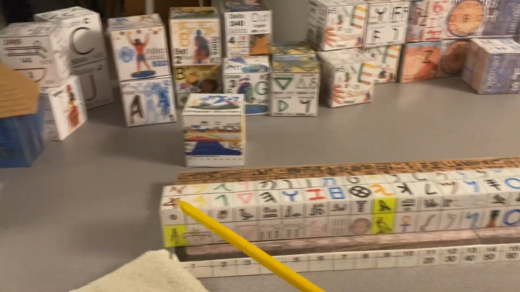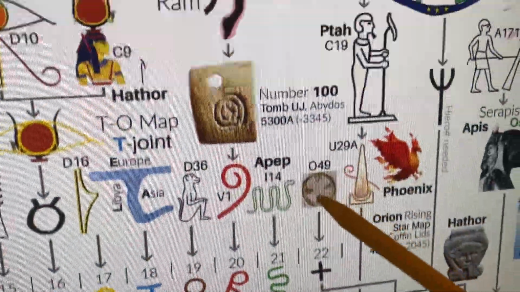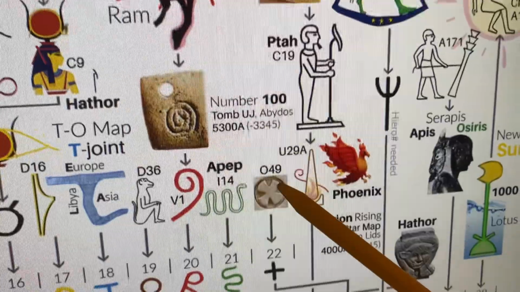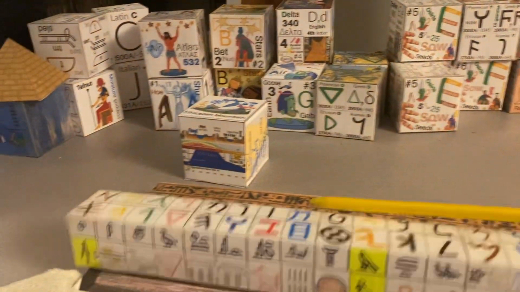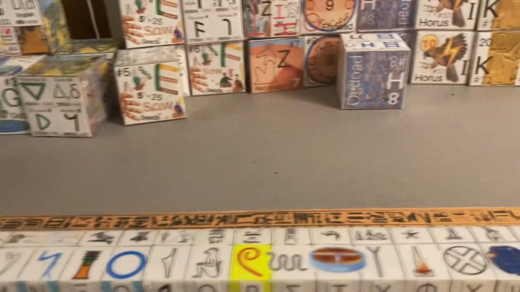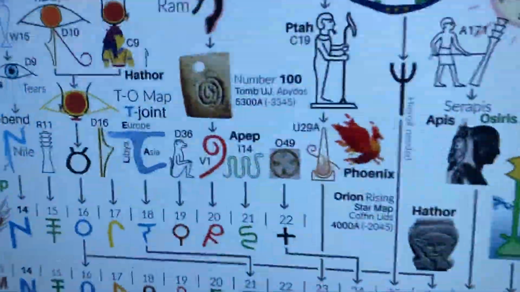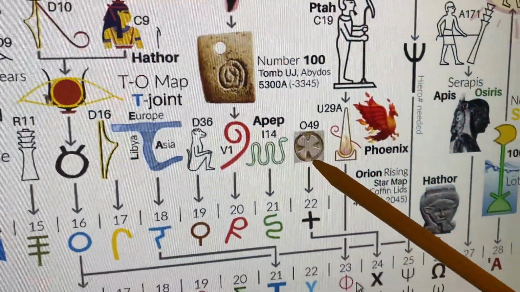But anyways, if you look up the word cosmos, the word cosmos in Greek equals 600, which is the value of chi. So it's kind of like a double cipher that has multiple layers of complexity to it.